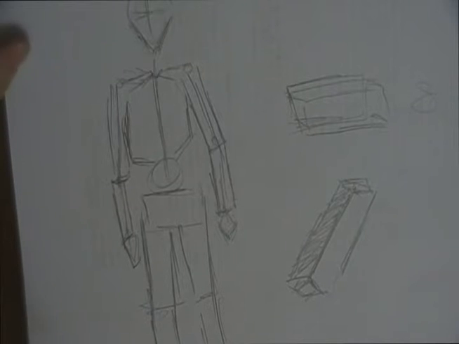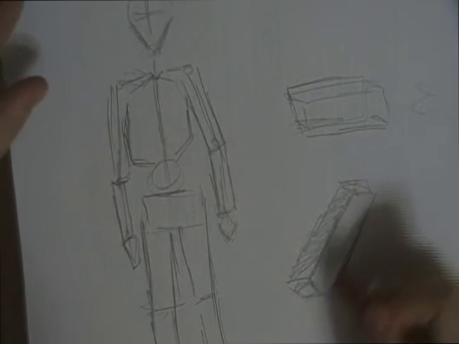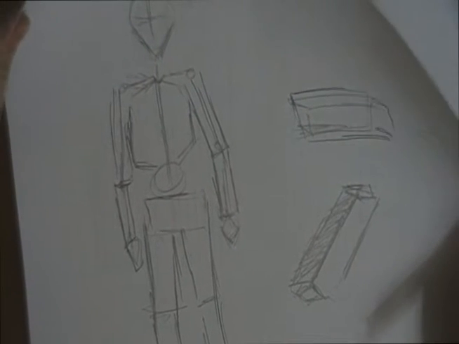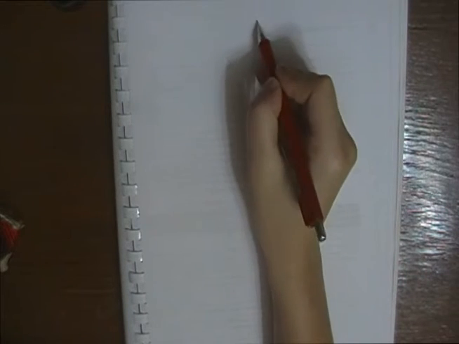But I want you to understand this first, because this will definitely help you a lot in perspectives later on. So I might do this and zoom back to show you a bigger image of a human with blocks.